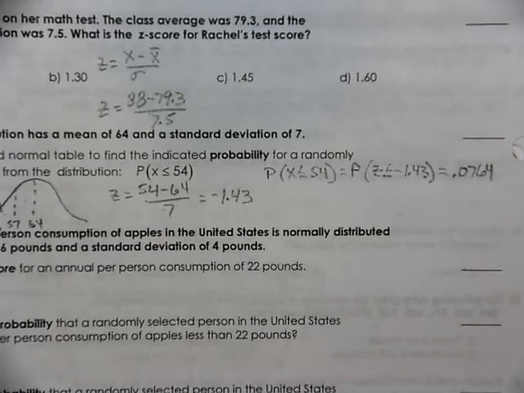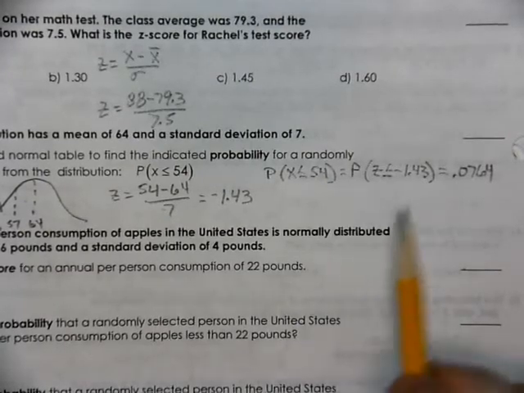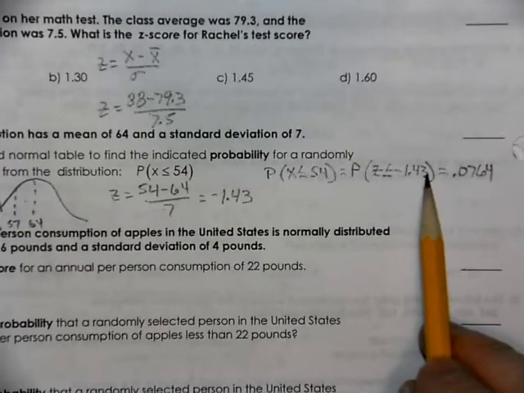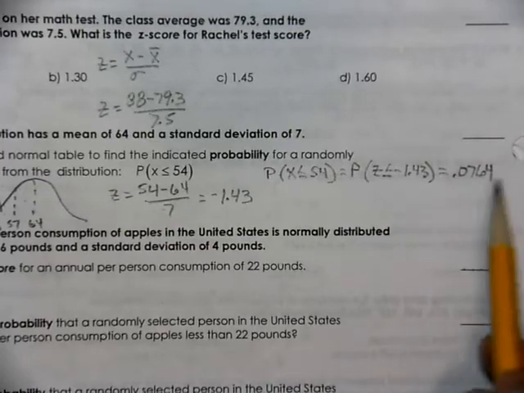You need to use the table that was provided with your notes. If you use the table that goes to the hundredth spot, you can get this much detail.